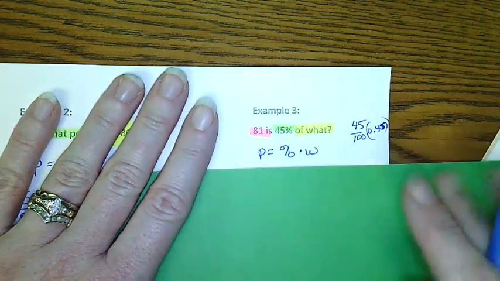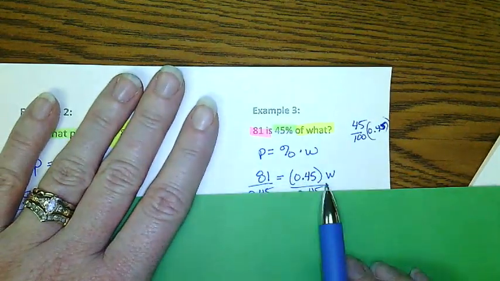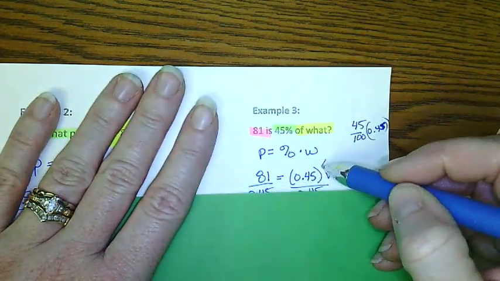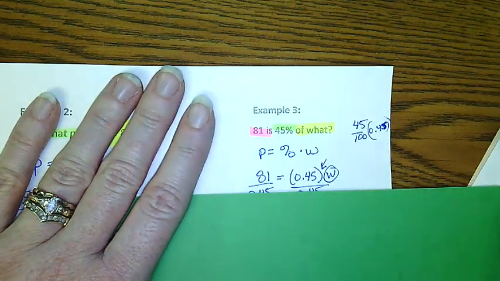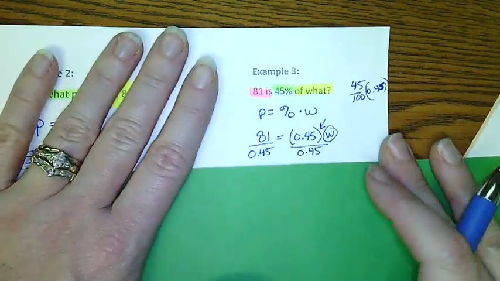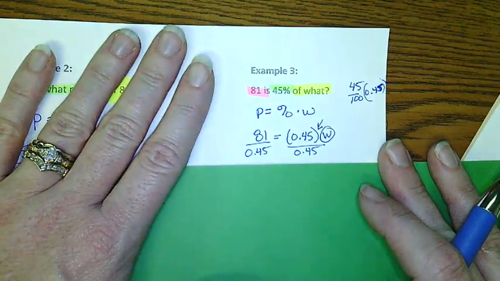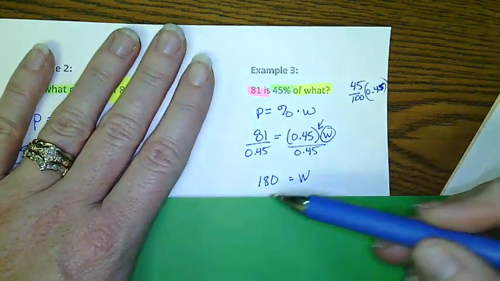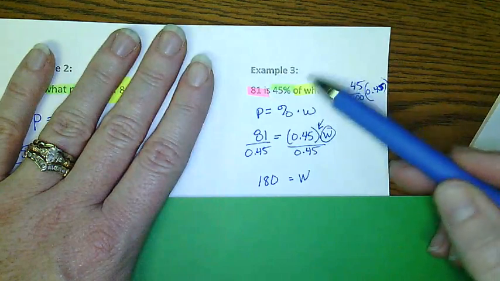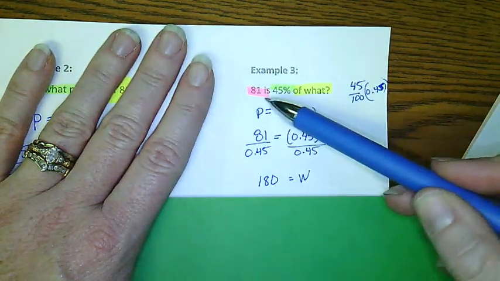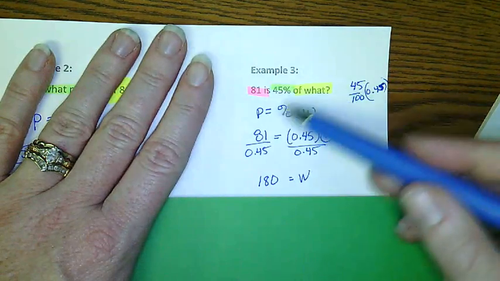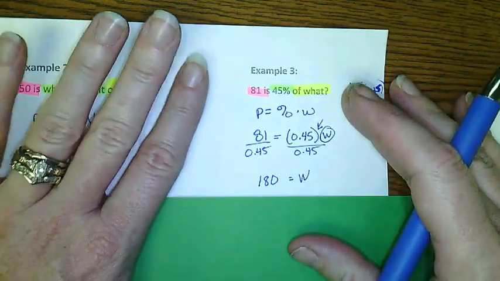So when I use my equation, I plug in the parts and pieces. I'm going to divide by 0.45 because that's what's with the W or the whole. So I'm going to divide both sides by a decimal, which is okay. And my answer is 180. The total number in this equation was 180. 45% of that is 81 pieces. So our answer here is 180 for the whole.